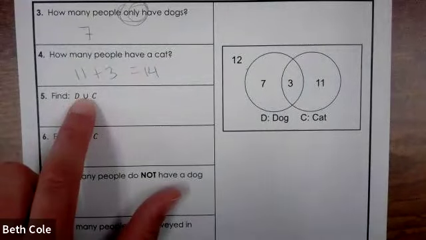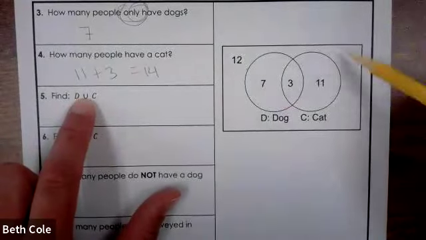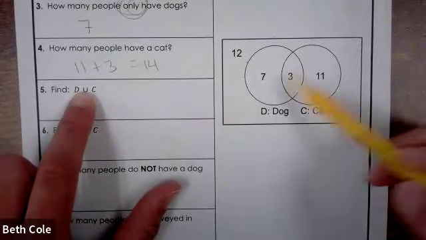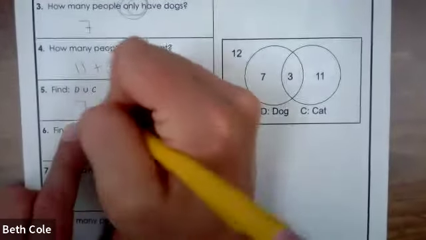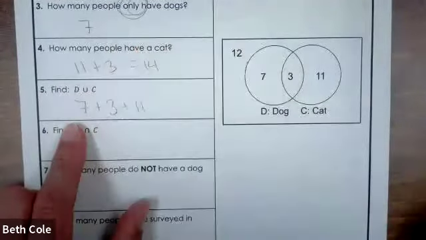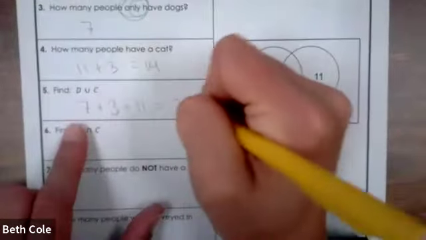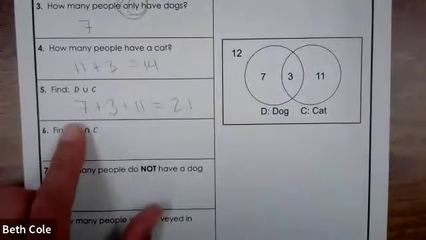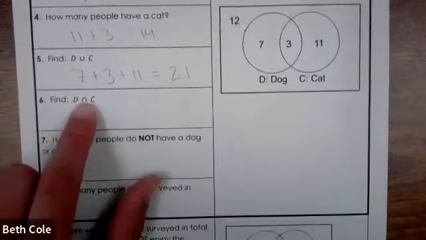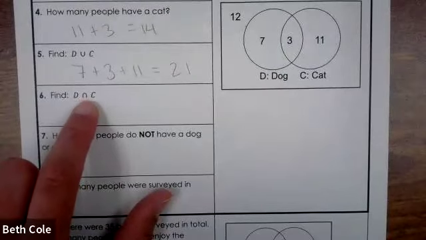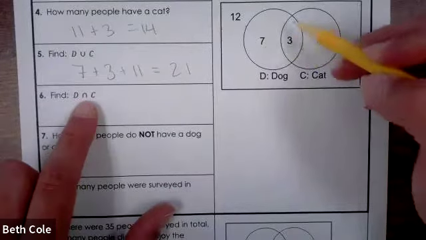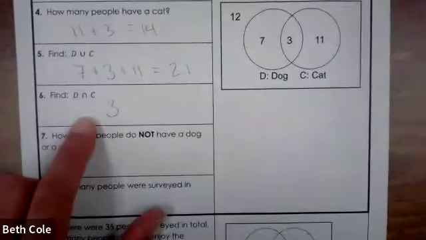All right. This is union. So that is the whole everything. So all of the circles. So it's going to be 7 plus 3 plus 11, which would be 21. Good. And then this one is the intersection, which would just be the overlap. So just 3.